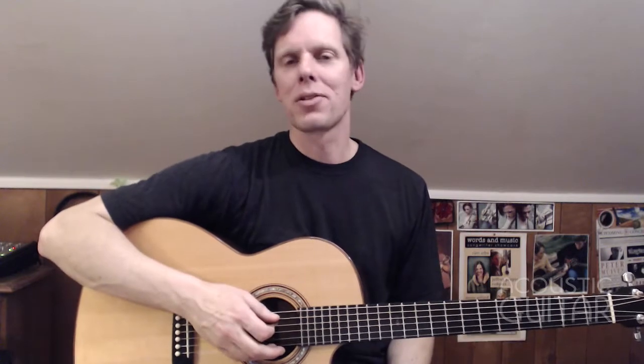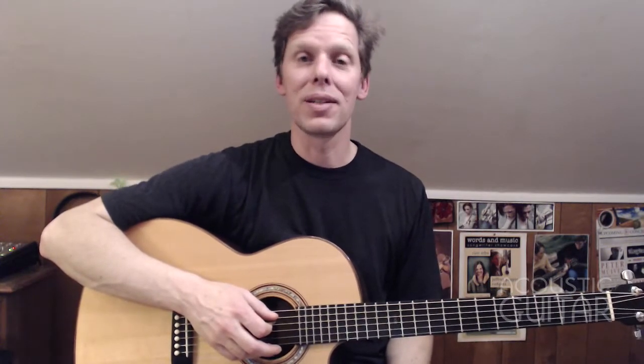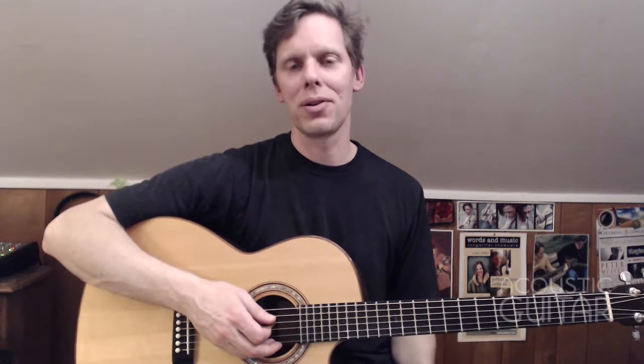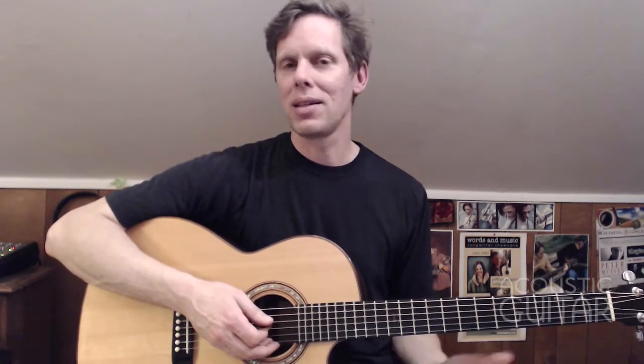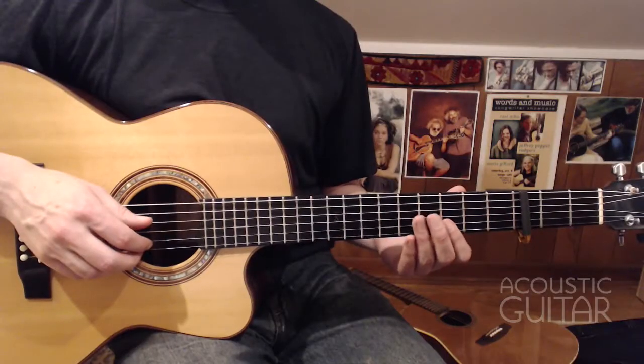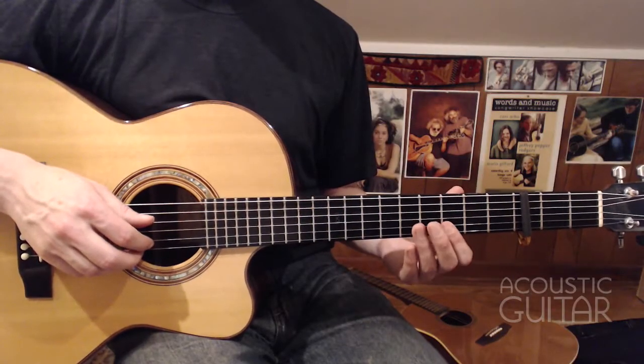Here's an example inspired by 1952 Vincent Black Lightning. For this one, I'm going to capo up at the 3rd fret, which will make these fretting hand stretches a little easier. 1, 2, 3, 4.